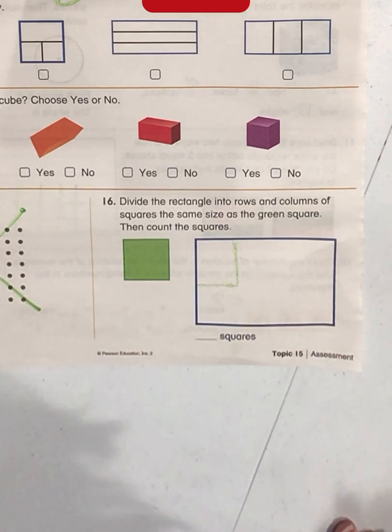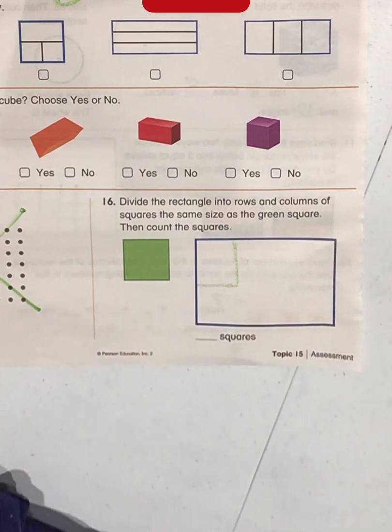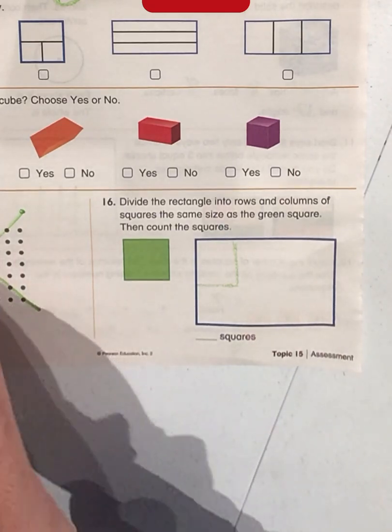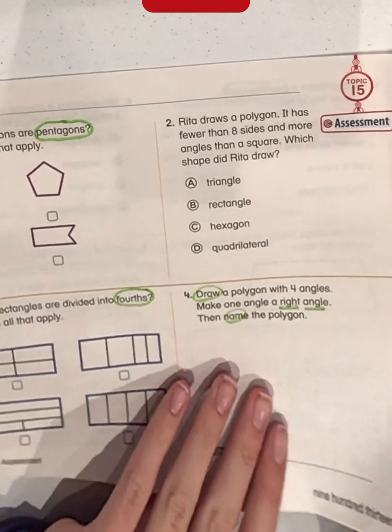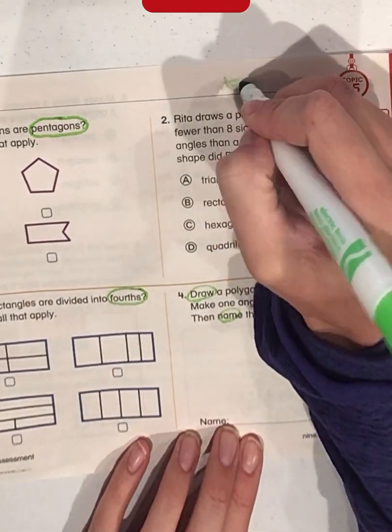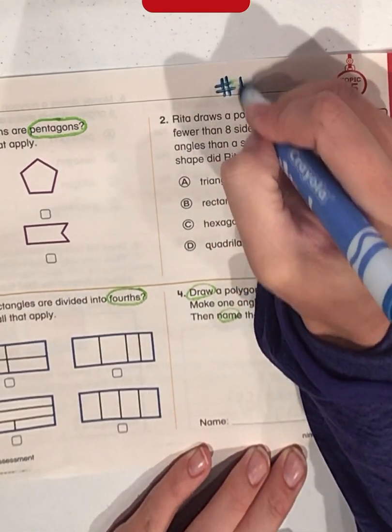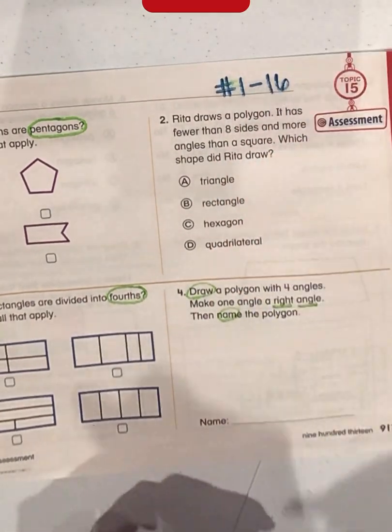So make sure when you are finished, take good pictures. You guys have been doing a great job so that I can read your answers clearly and grade your test for you. But it's numbers, marker's drying out here, number 1 through 16 for your math test.